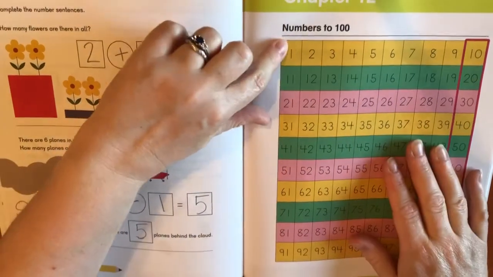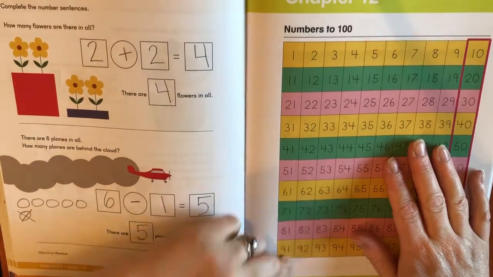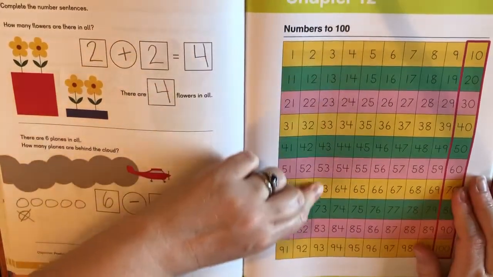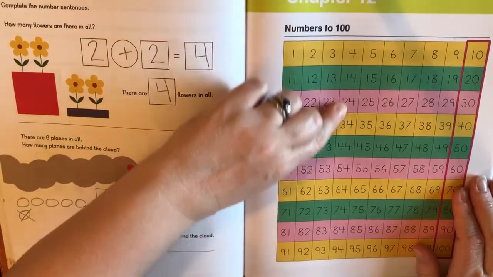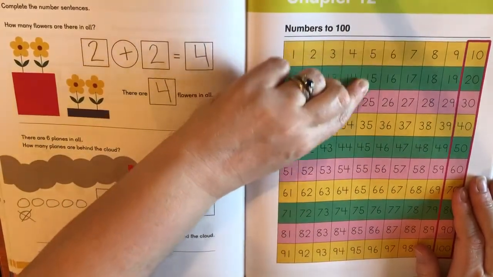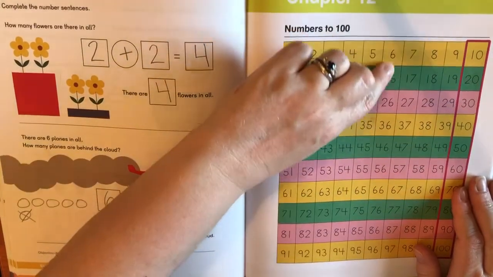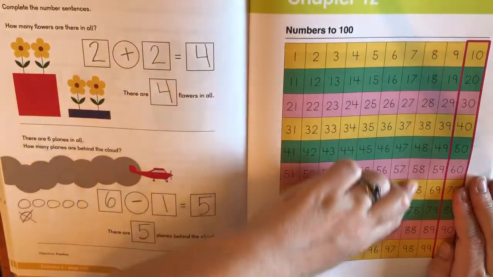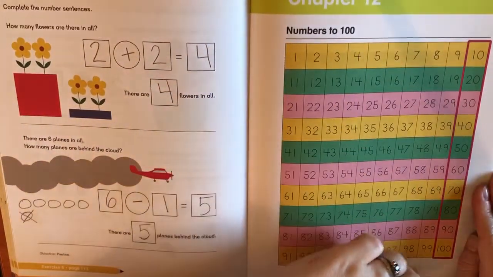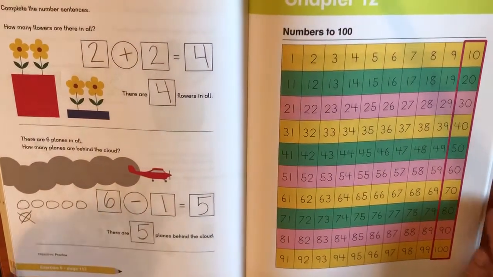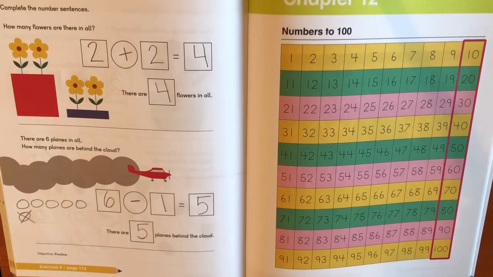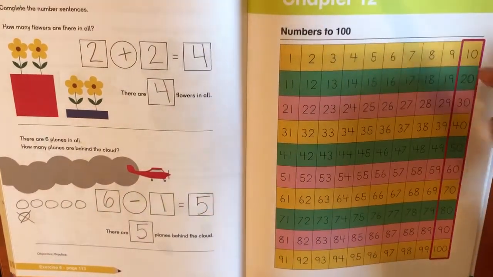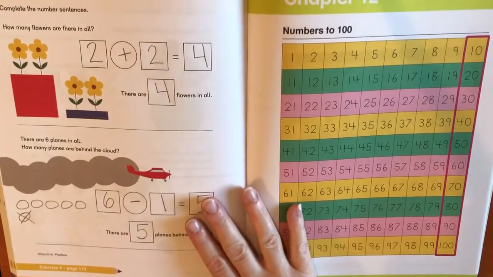And if we look this way, all of these numbers have the number 1 in them. All of these numbers have the number 2 in them. All of these numbers have the number 3 in them. And so on as we go down the line. 4s, 5s, 6, 7, 8, 9, and these are all our 10s. Good. So, as we work through this unit, just keep that in mind. There are patterns in our hundreds chart that can help us if we get stuck.